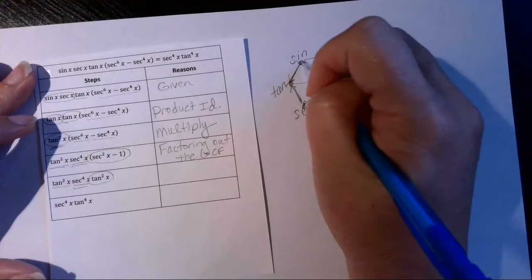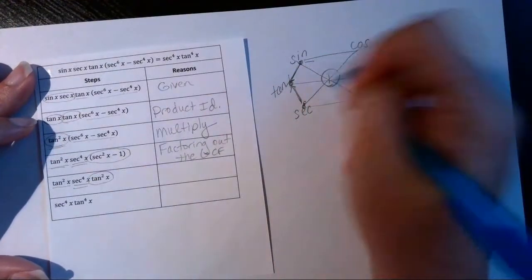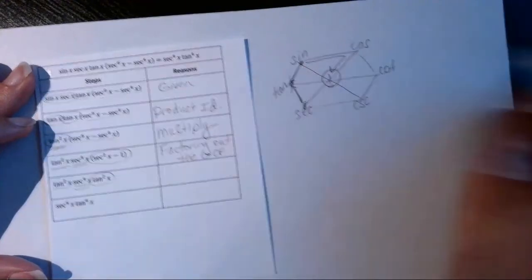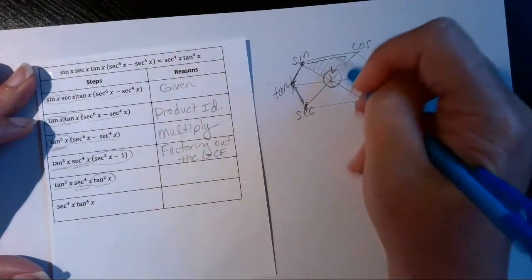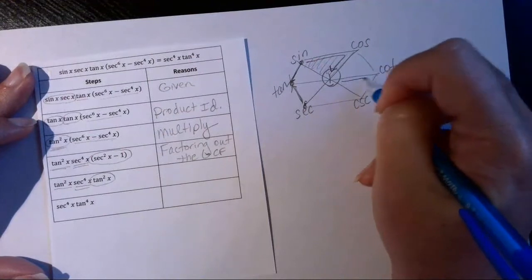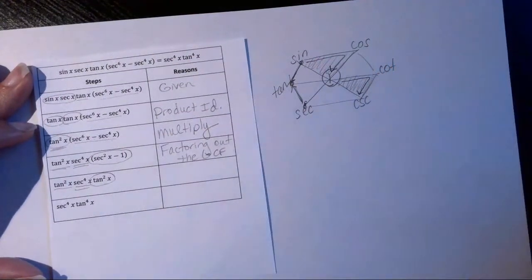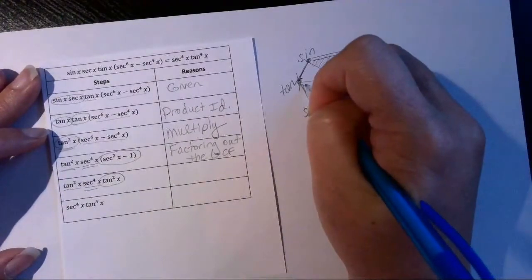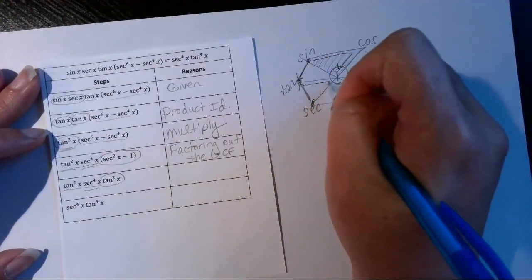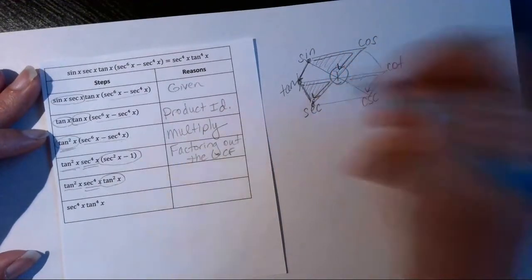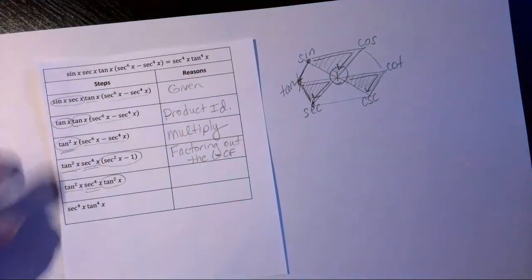So remember, the Pythagorean identities make these triangles. Sine squared x plus cosine squared x equals 1. That's the top triangle. Then we have 1 plus cotangent squared x equals cosecant squared x. That's our second triangle. And then the third one is that tangent squared x plus 1 equals secant squared x. And that's the third triangle in the identities hexagon.